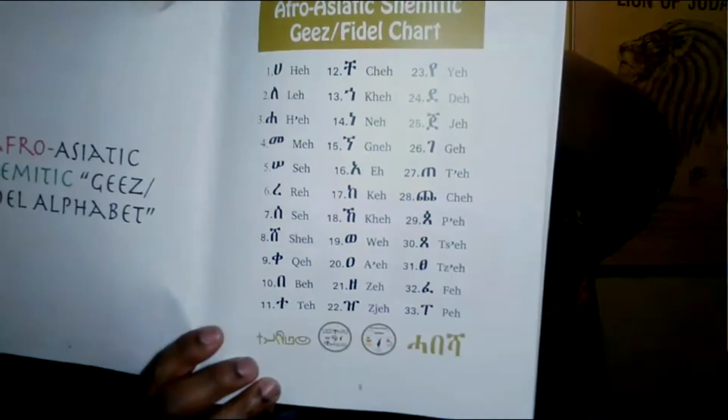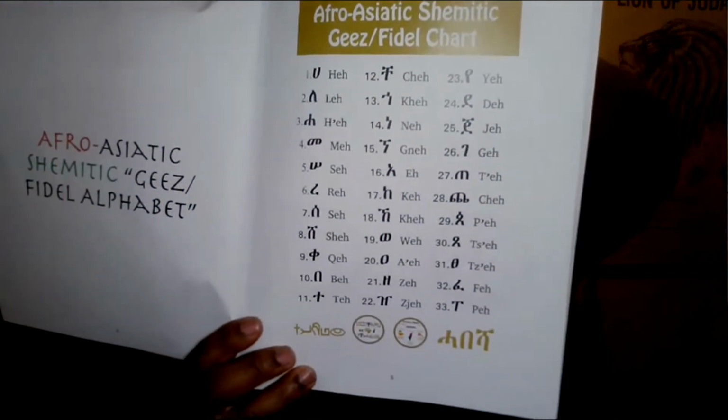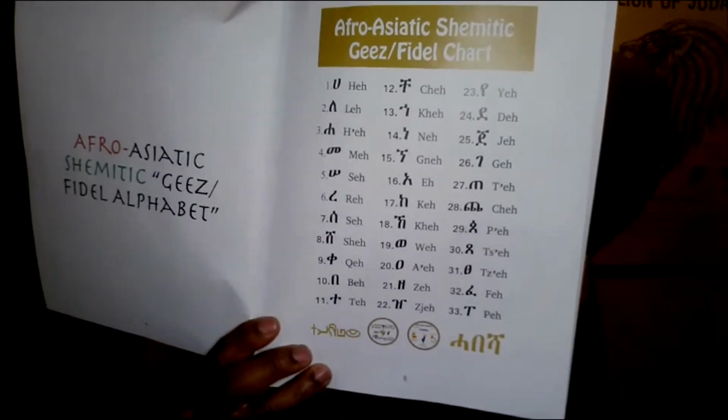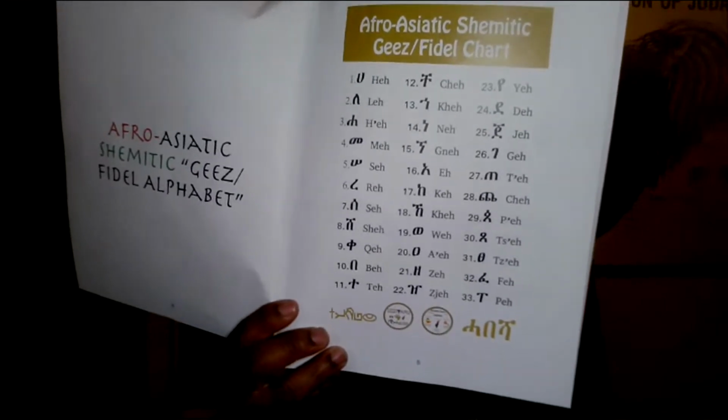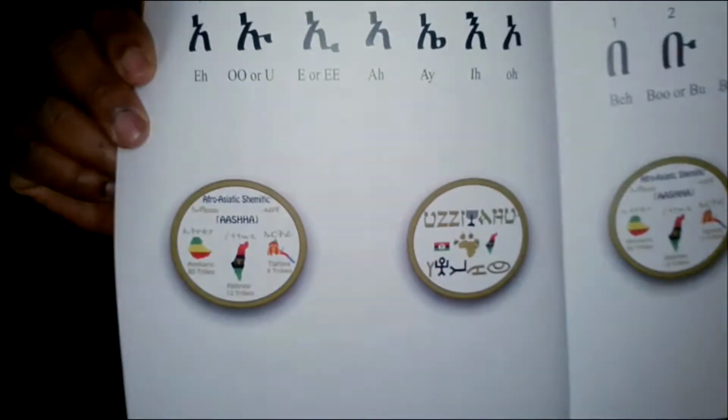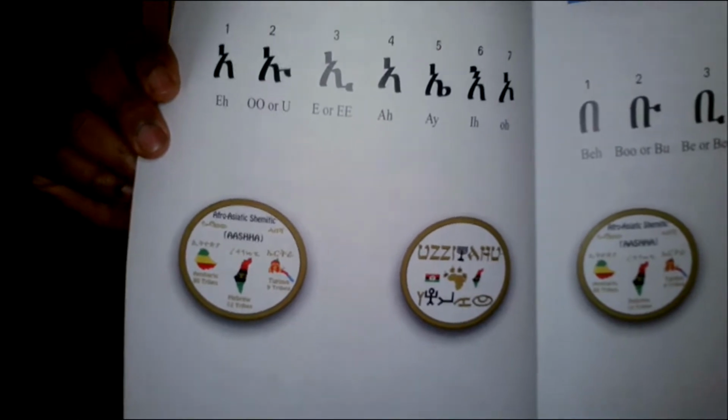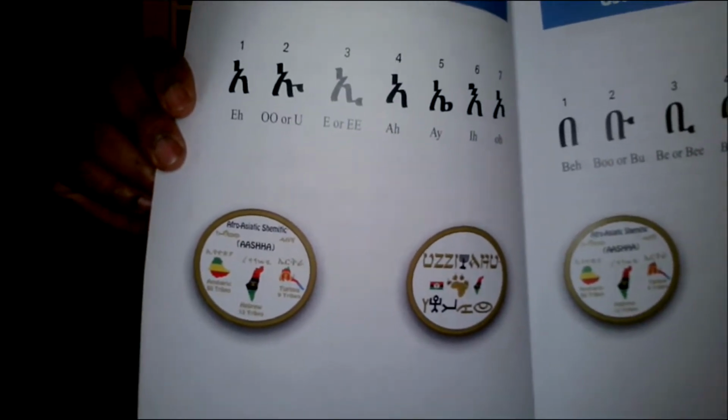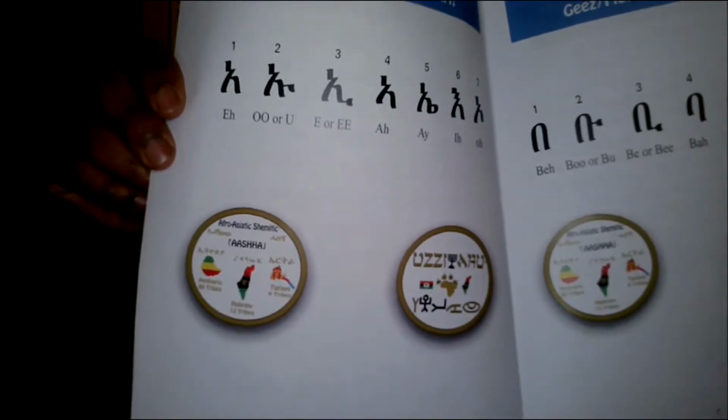All right. I just want to show you this right here. I don't know if you can see. This is the Ge'ez Fidel alphabet. It's about 33 letters. That's just one thing I wanted to show. And here is the vowel chart. I'll show you quickly. The vowels break down: the first letter breaks down into 7 different forms. So it's E, U, E, A, E, I, O. That one letter breaks down into 7 different parts.